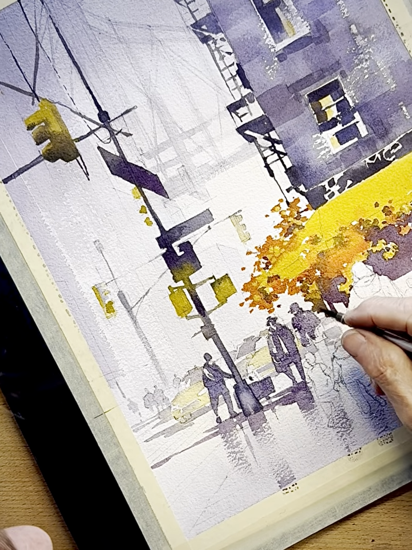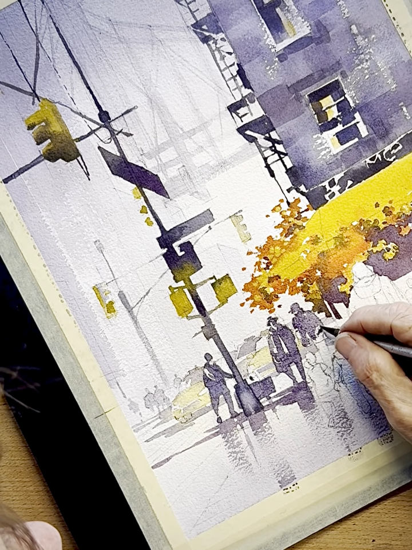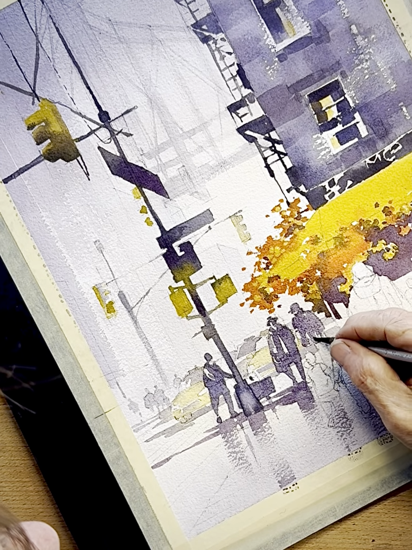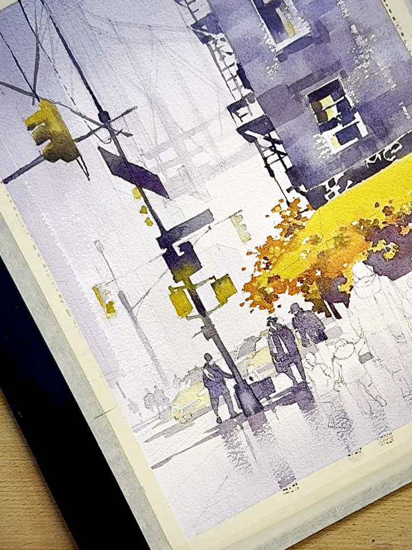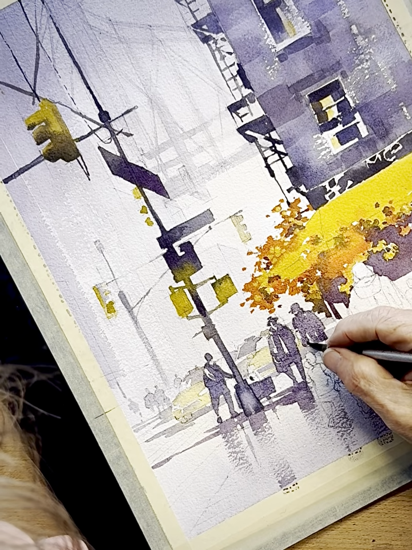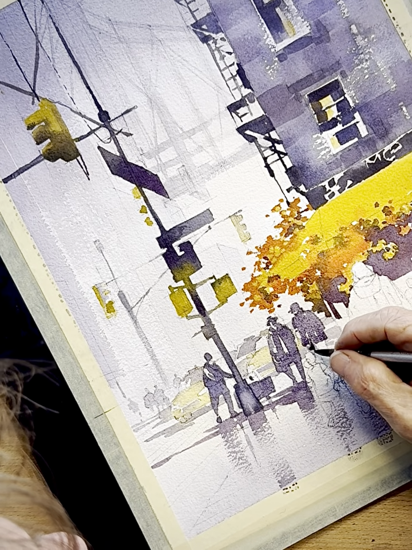I love painting figures, but yeah, you can just go crazy and get way too detailed, and sometimes that's warranted or even necessary, and other times it really just isn't.